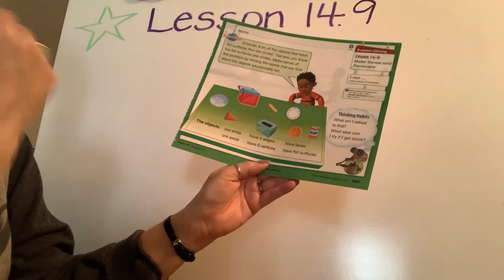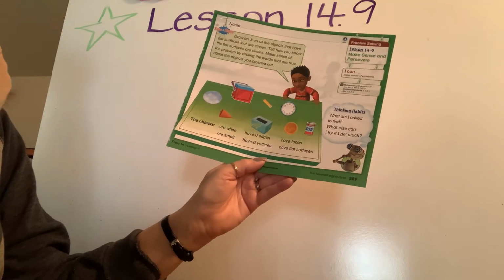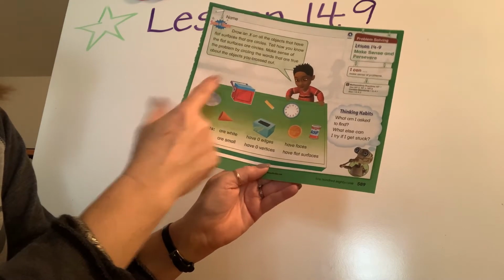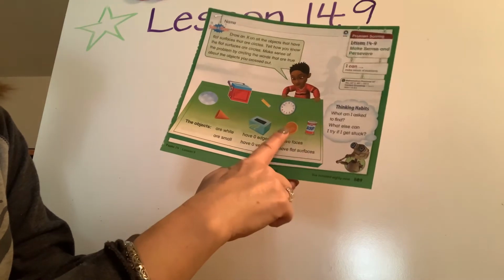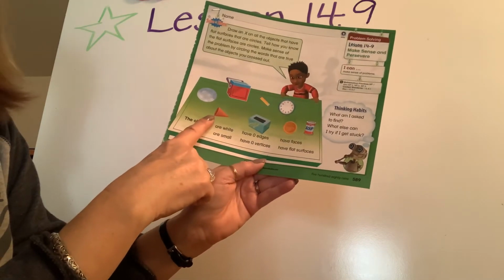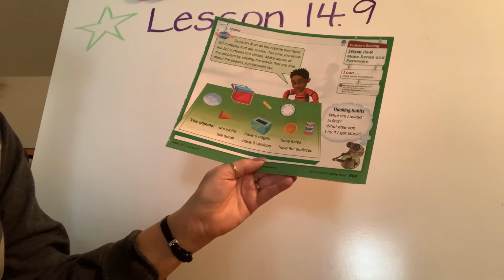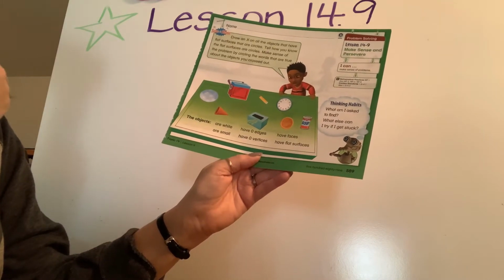Do all of the objects that I X'd, do they have 0 vertices? Okay, that one, 0. 0, 0, 0, 0. Uh-oh, what about the cone? Thank you. Maddox just said no. A cone has 1 vertex.